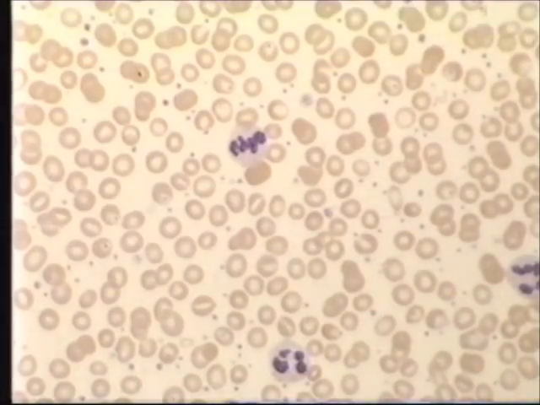Choosing a good area to count is essential to ensure acceptable results. This slide shows a good area to count. At first glance, it looks odd, but that is because of the elevated platelet count. Don't let that throw you. The red blood cells are slightly overlapping, making an even background.